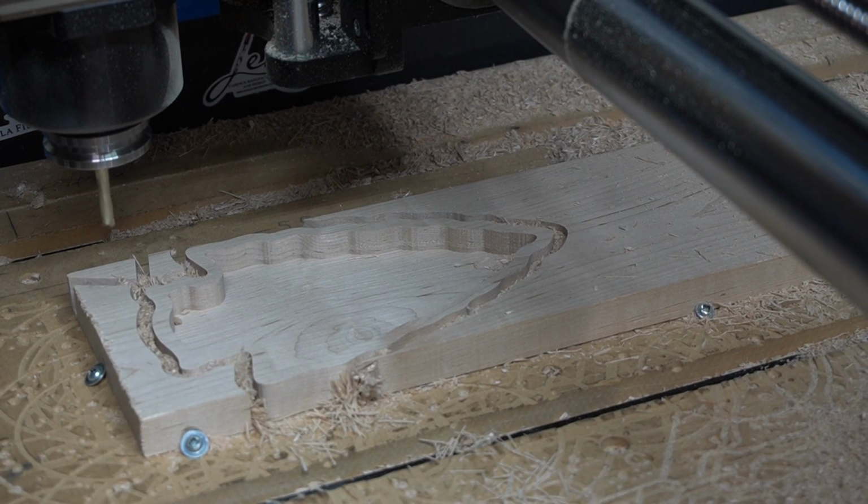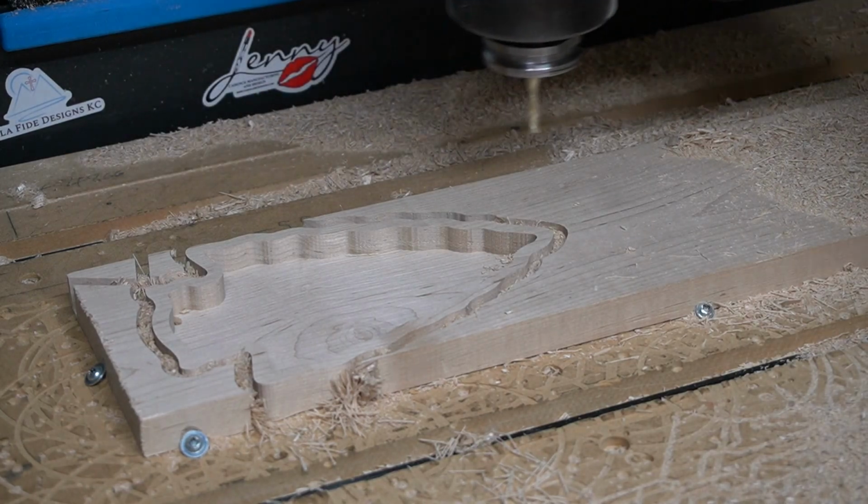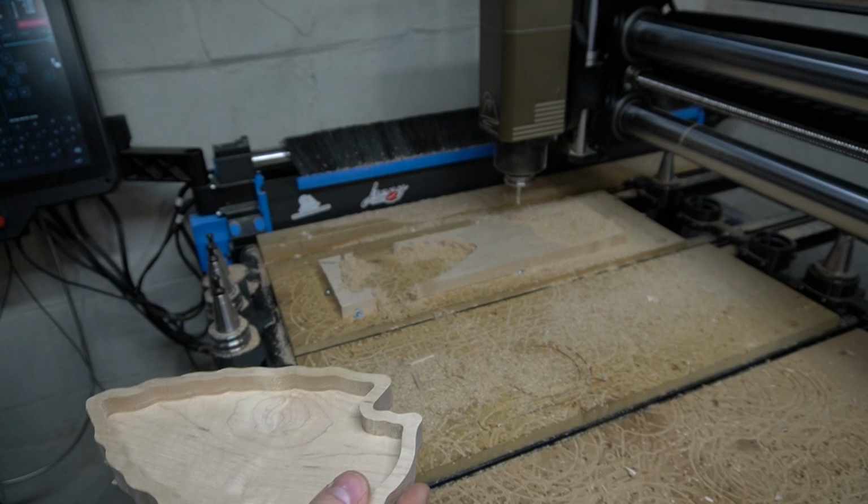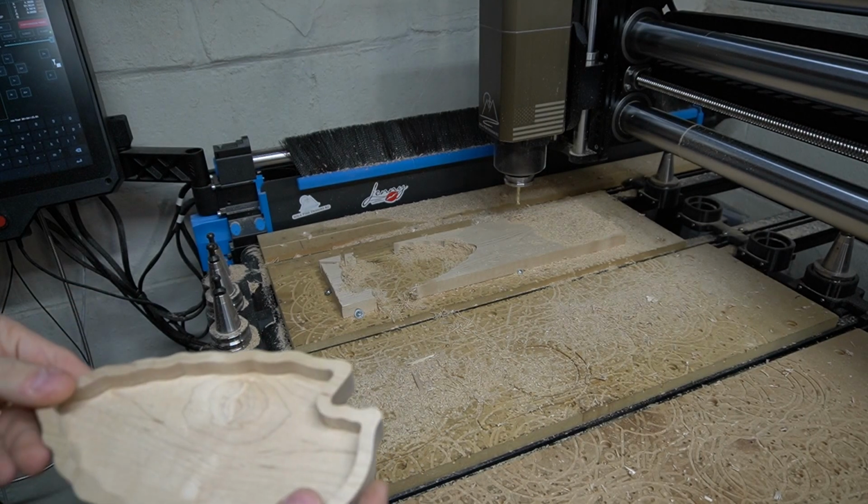Well, that kind of stinks. My tabs didn't necessarily hold, and it's loose. Out. How to do everything that you need to do with one end mill.